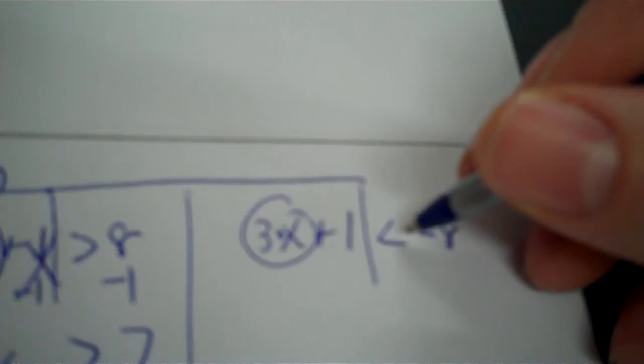Times and plus. The times is with a positive, so that means this symbol, when I divide, will stay the same, because when I divide, it will be by a positive. You take out your plus 1 with minus 1. Negative 8 minus 1 is negative 9. Then I divide each side by 3. I have x with negative 3. So the critical values I have are 2.3 repeating, positive, and then negative 3.